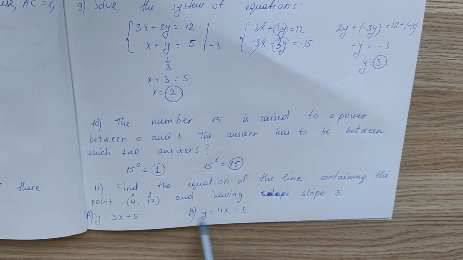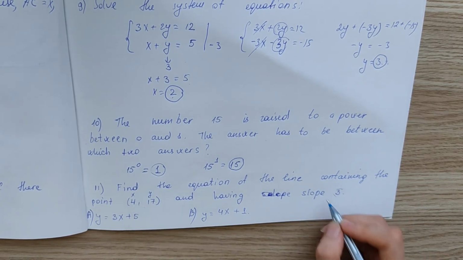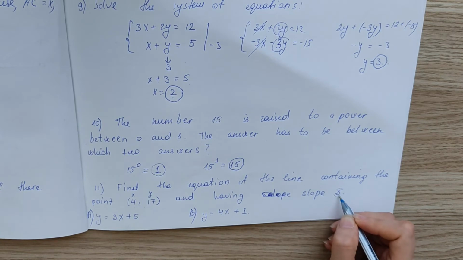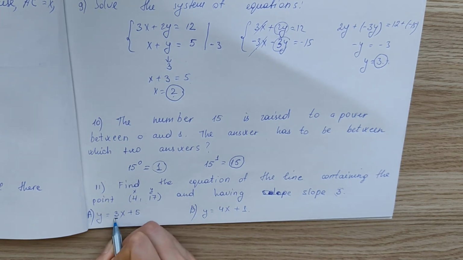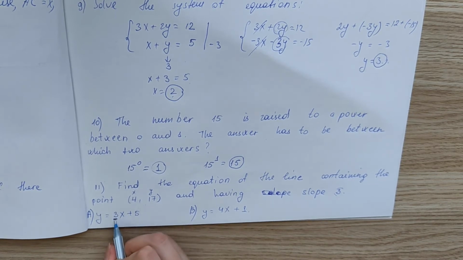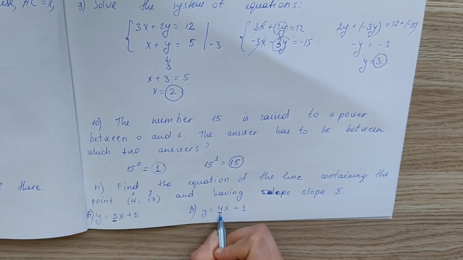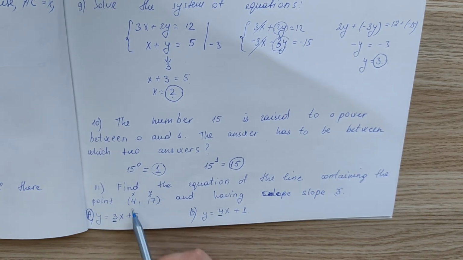So option B also satisfies this first condition. What about the second condition? The slope is 3. So what is the slope? Slope is the coefficient which stands in front of x. Here the slope is 3, but here it's 4. So option A satisfies both conditions of this question. So our answer is A.